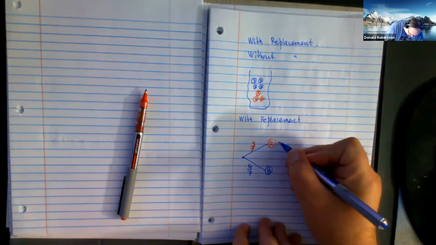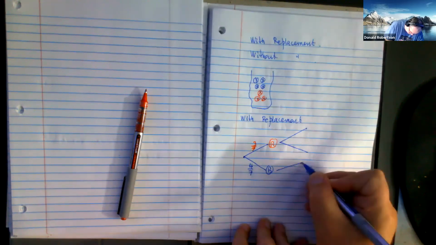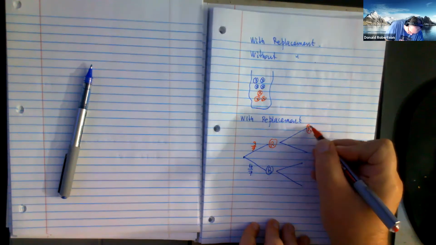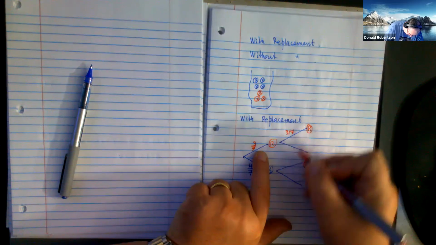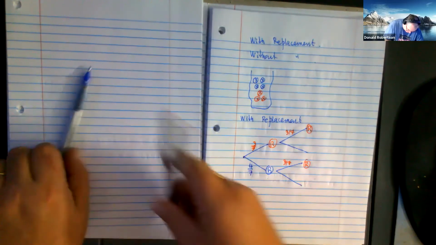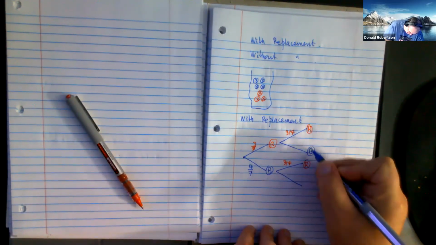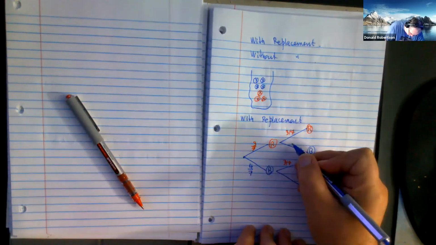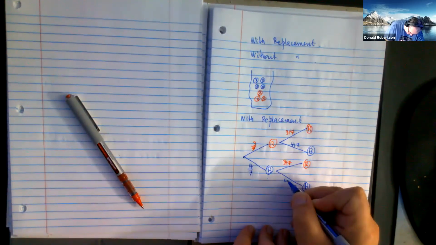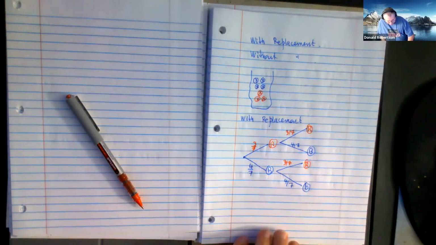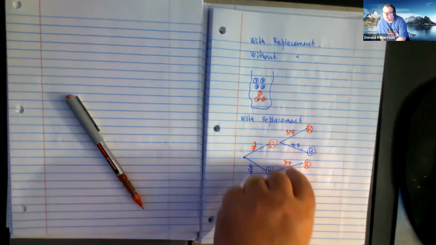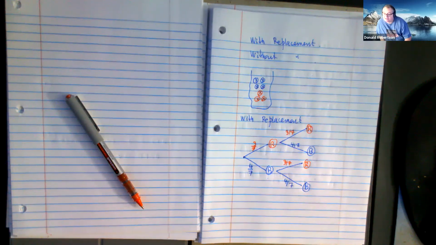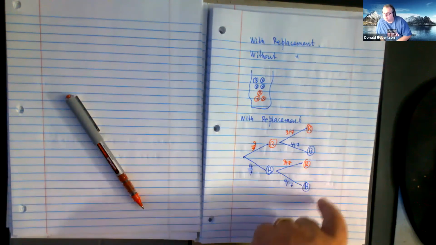If you then go to the second one, it could be red. And if it's a red, it's going to be 3/7. Or it might be blue. And isn't the blue still going to be 4/7? So when you do with replacement, doesn't the probability stay the same every single time? I'm not going to do it, but if I did a third bead, wouldn't it still be 3/7, 4/7, 3/7, 4/7 all the way down, right?